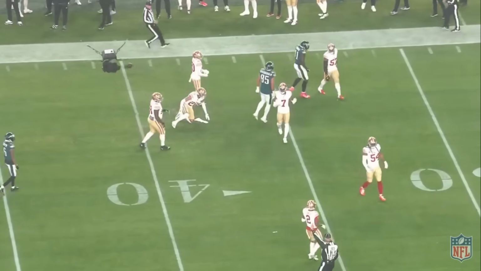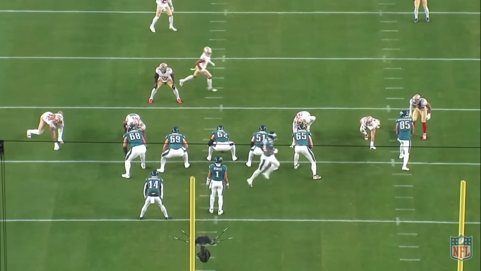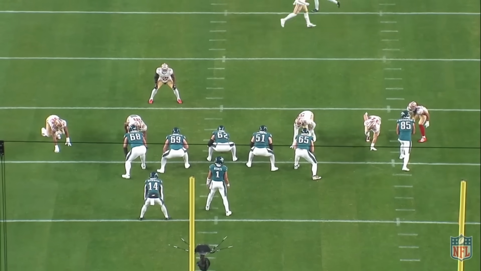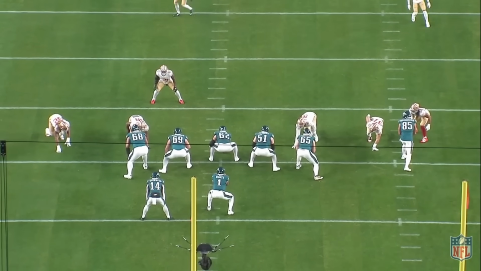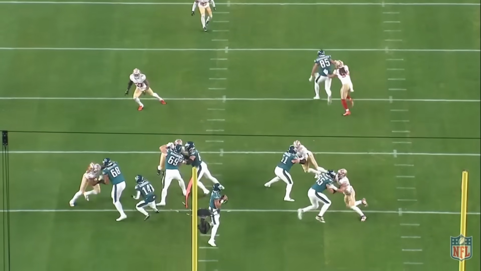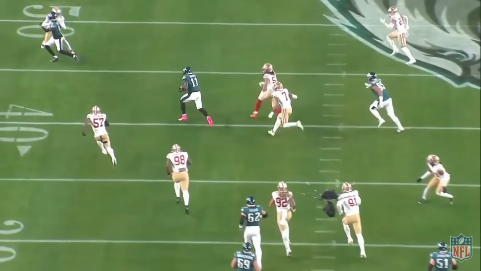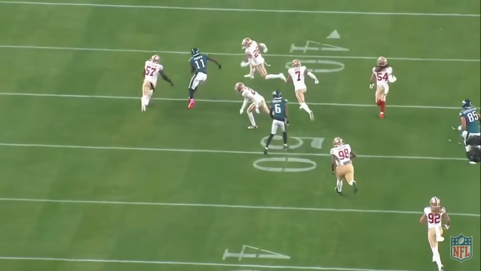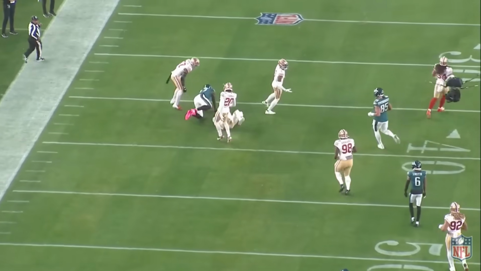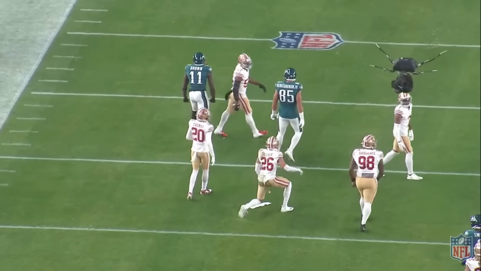Again, they've got some dynamic weapons on the outside. I don't think there's anything wrong with getting it in their hands, letting them do what they do. And the other side of the ball does the exact same thing. Really nice job here from Hurts getting the ball out quickly on the correct guy and then just let the playmakers do their thing down the field. Outstanding job from Brown.